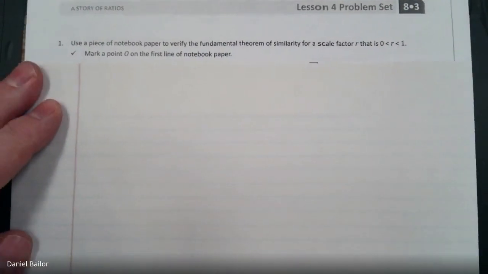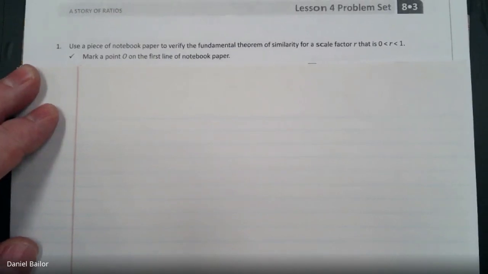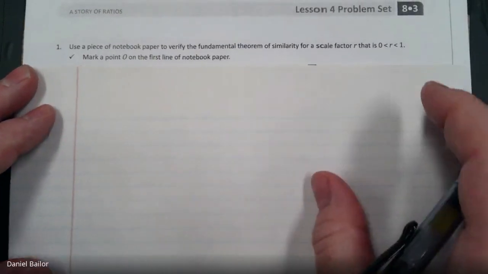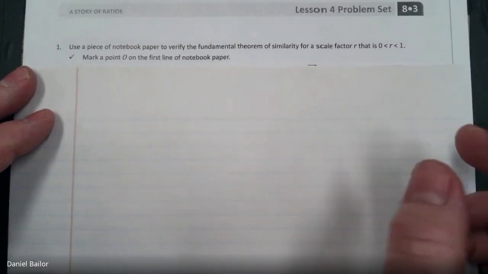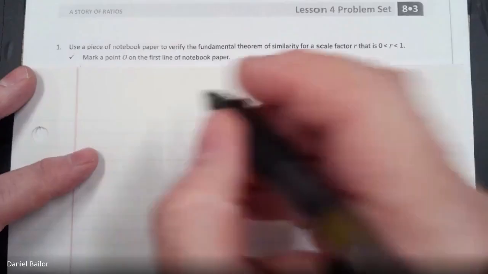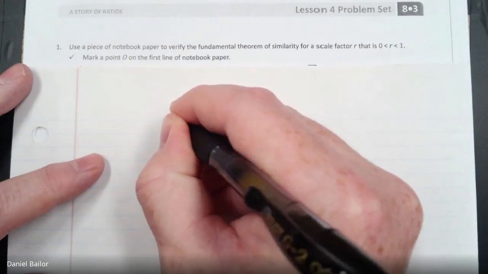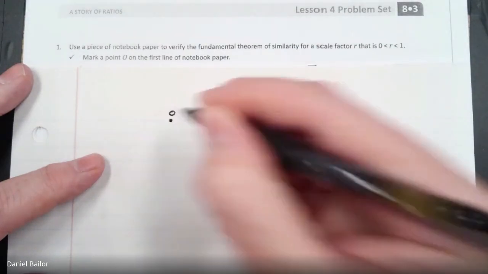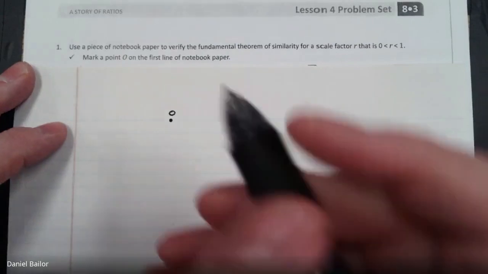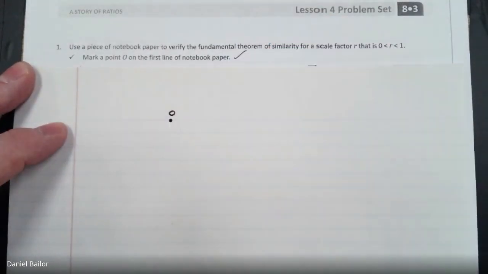Mark a point O on the first line of the notebook paper. Now when it says on the first line, it means on the first line. So just on the top blue line, I'm going to put a dot, and I'm going to say that's O. That's my center. Check mark, done.